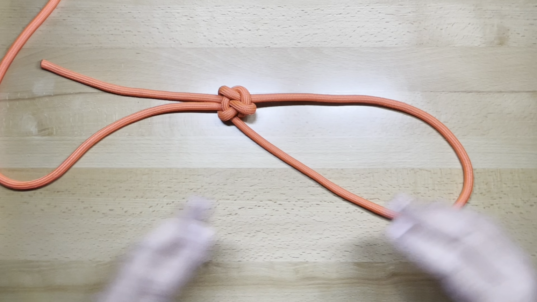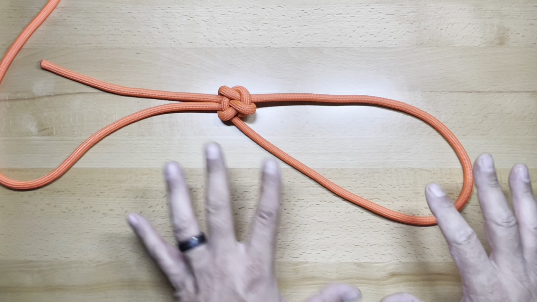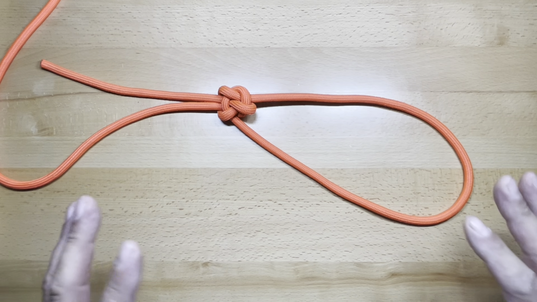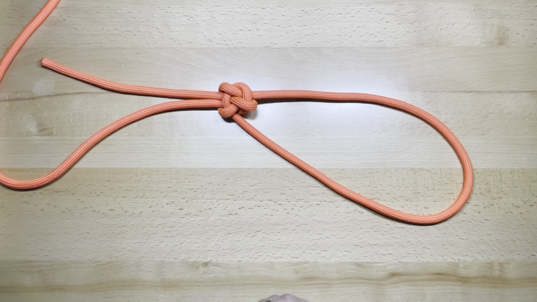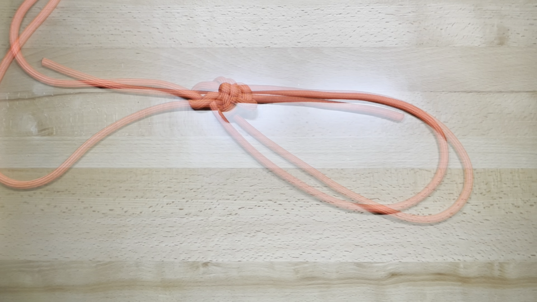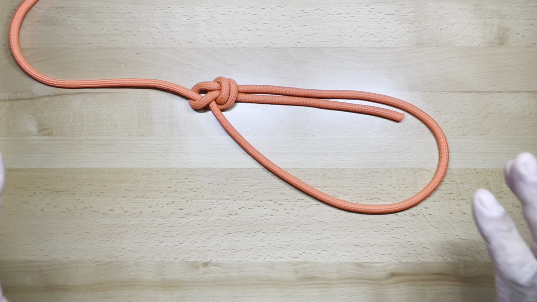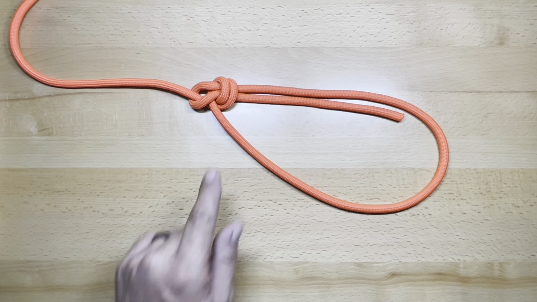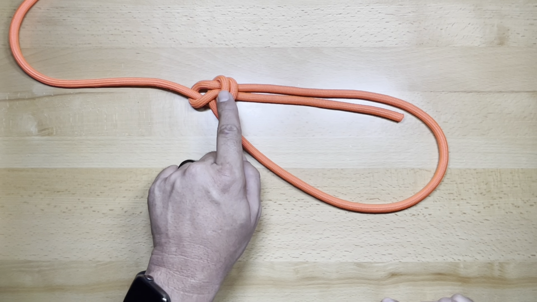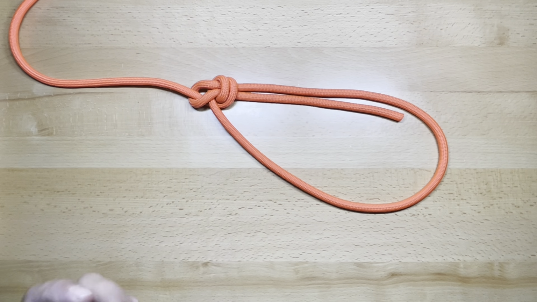Now, all of these methods that I showed you, with the exception of the running bowline, are pretty much the same applications. These are just different tie-off finishes for this particular knot, and this Scots locked bowline is definitely one of my favorites. Now, this next version of the bowline is called the double bowline, and what you'll notice right off the start is instead of a single nipping loop, this one actually has two nipping loops, and this is why it's called the double bowline.